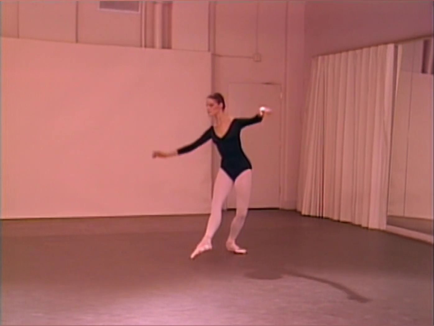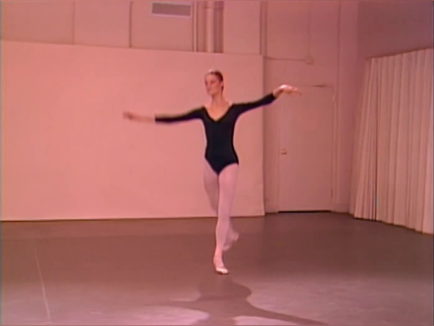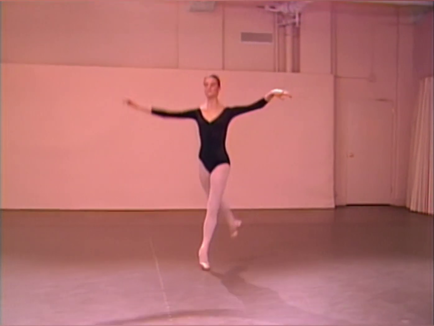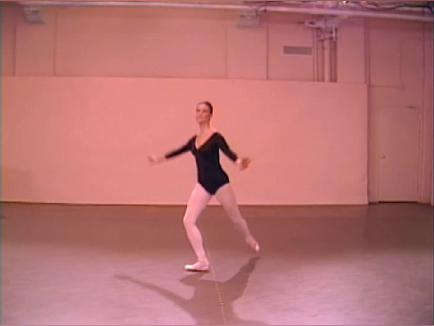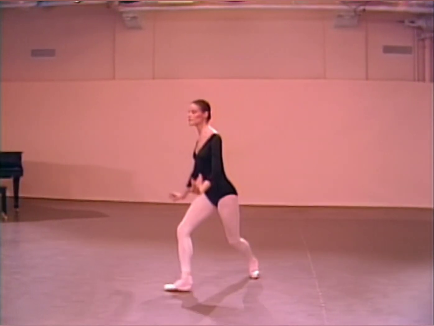From attitude derrière, a jump is performed off the supporting leg. Both legs pass each other in the air, landing with the other leg attitude derrière. The back leg then follows through with a chassé en avant.